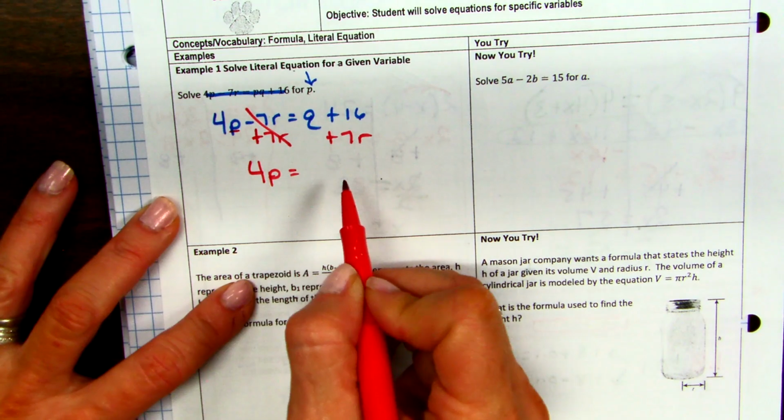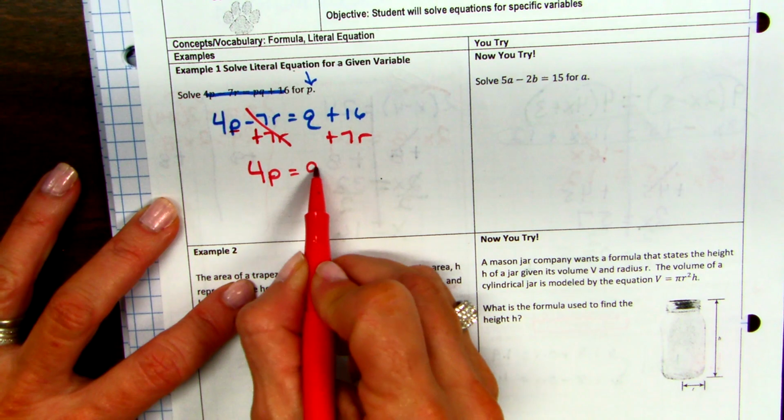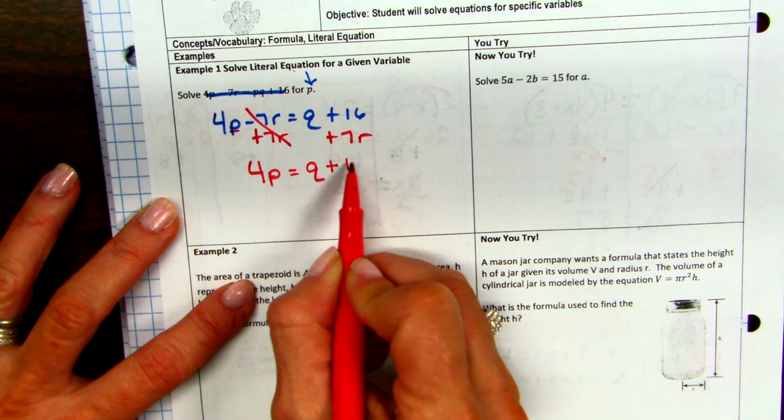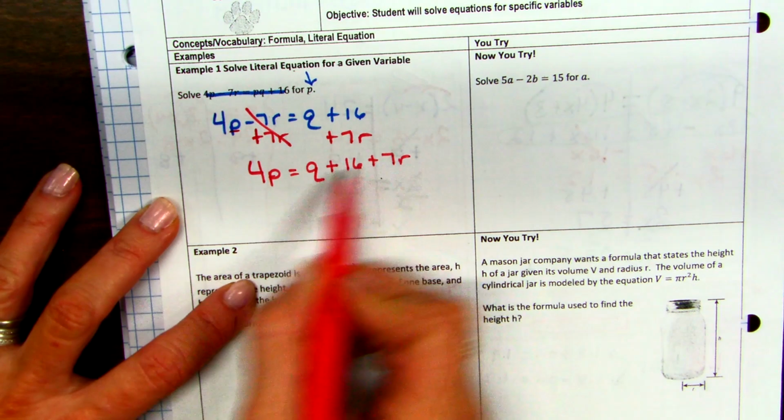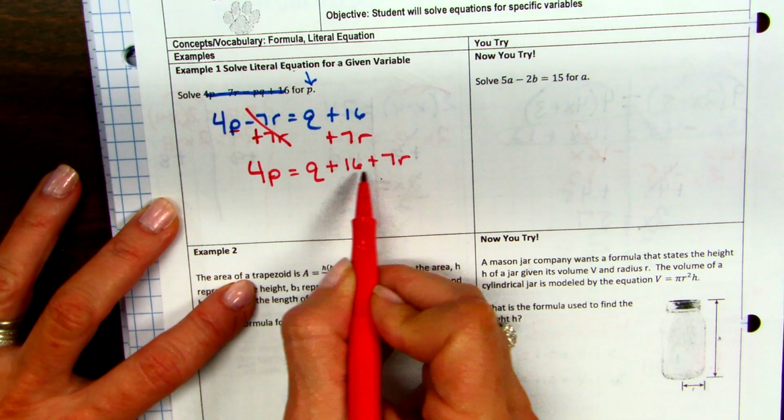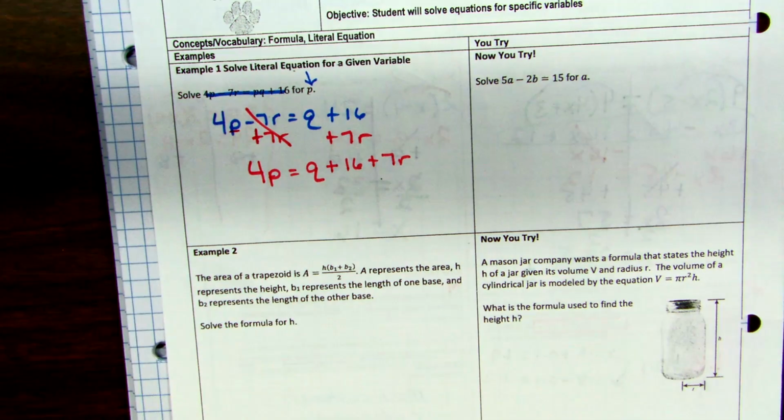The weird thing, though, is that there's nowhere to add it. I can't add 7R to a Q. I can't add a 7R to a 16, so I just put it over there. It's almost easier because you don't have to pick up a calculator. You just write it, okay?